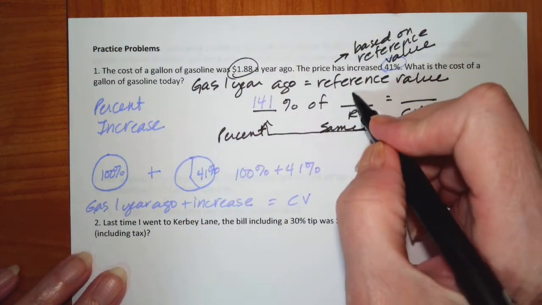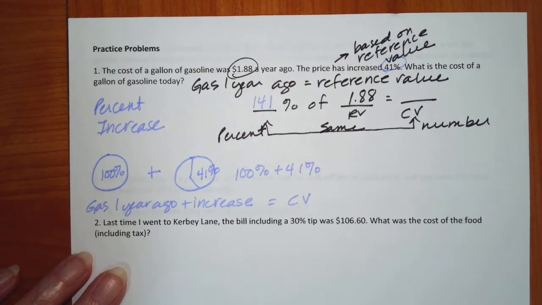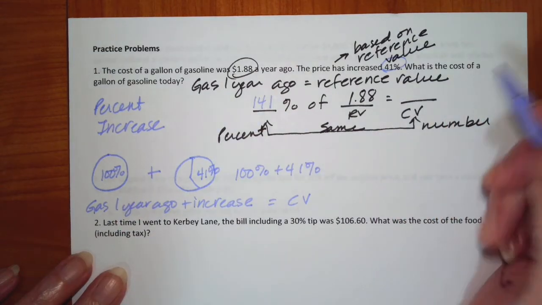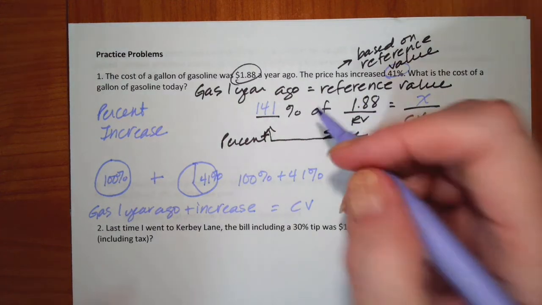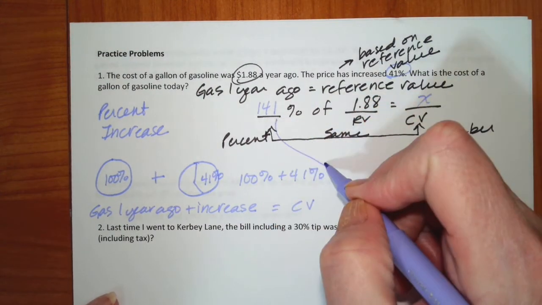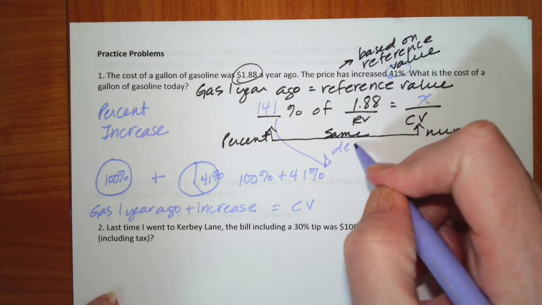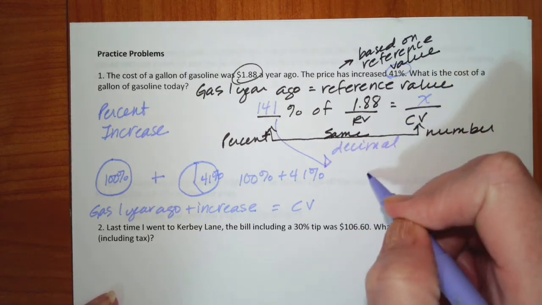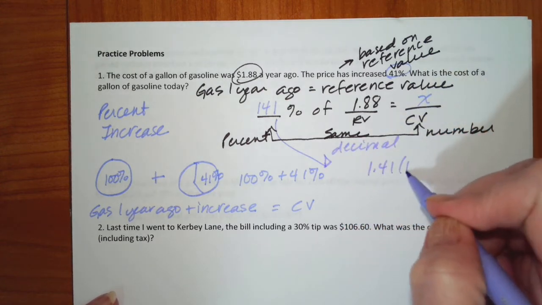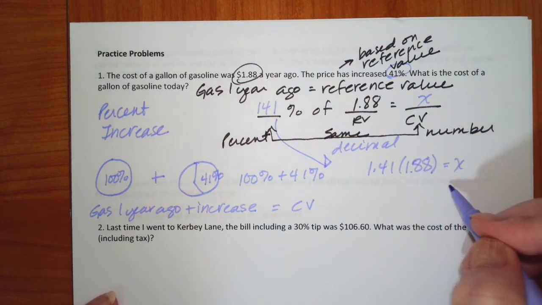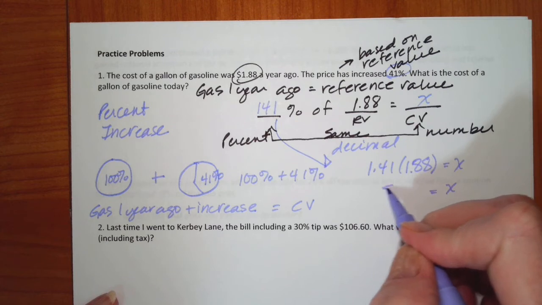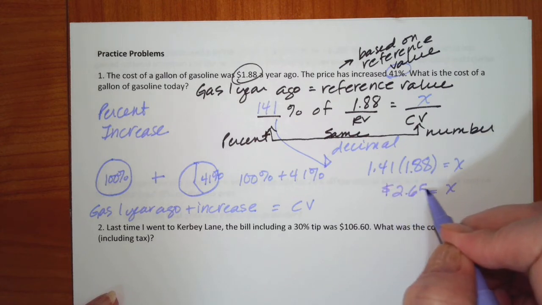I know the reference value is $1.88. The cost today is what we want to know, so that's my variable. Okay. I have to turn this into a decimal. So that becomes 1.41 times 1.88 is equal to x, which tells me that the price today is $2.65.